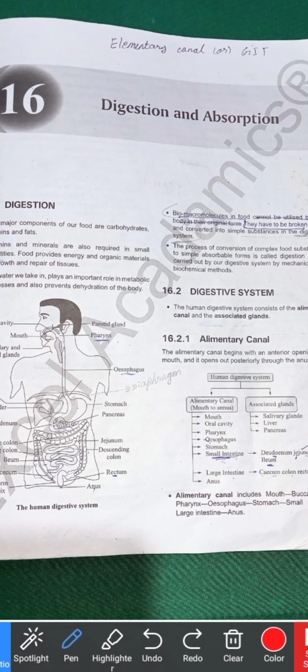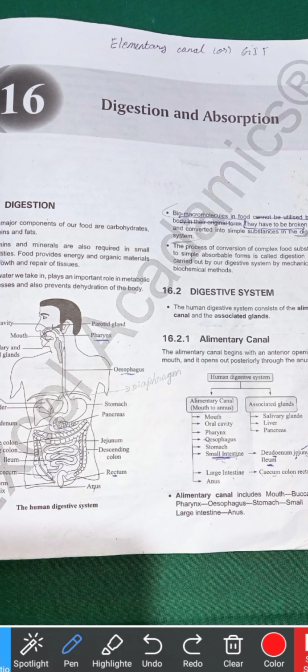And today we are going to learn about digestion and absorption, which is a very important topic for the NEET. So minimum you will get 2 to 3 questions from this particular topic. First of all, let's learn what is digestion. Digestion is the process of conversion of the biomacromolecules into simple, easily absorbable substances.